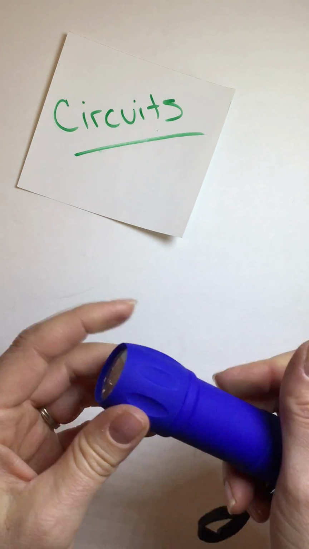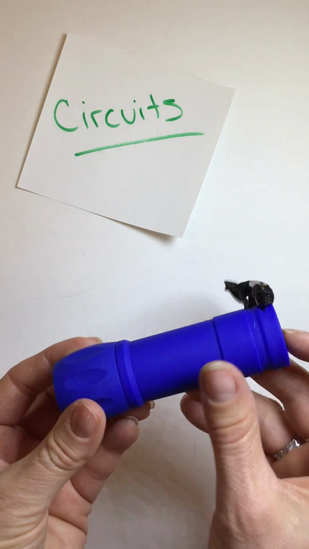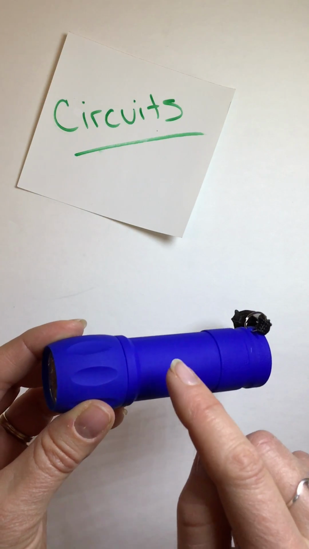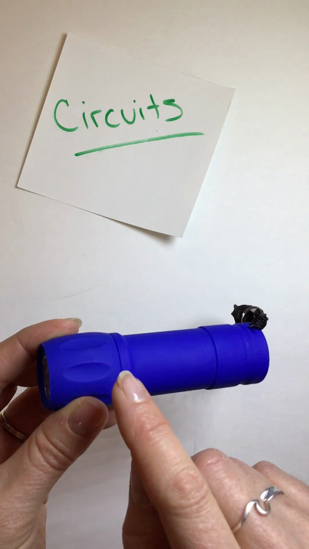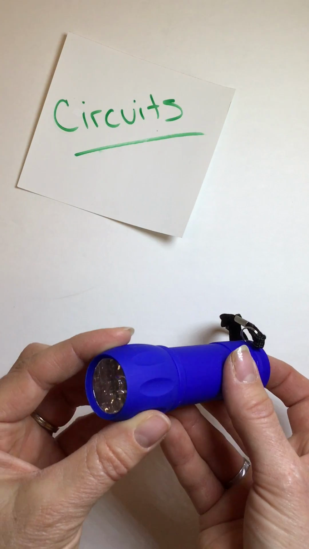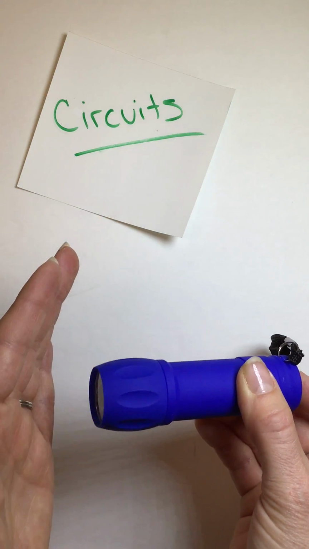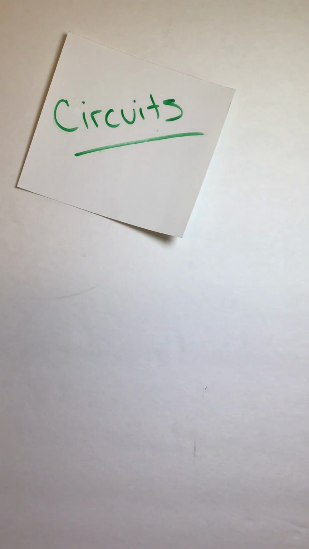And so when you turn on the button, you are making a connection between all of the path between the power source and the load. So now that's how your flashlight works. Let's look at another example.